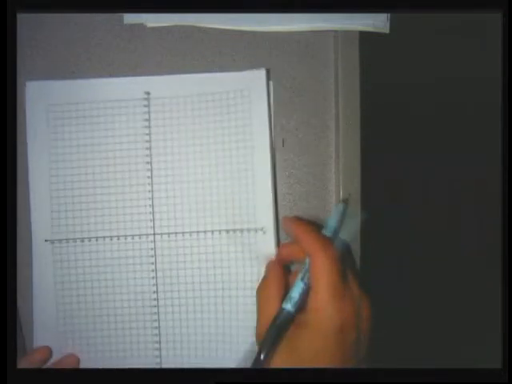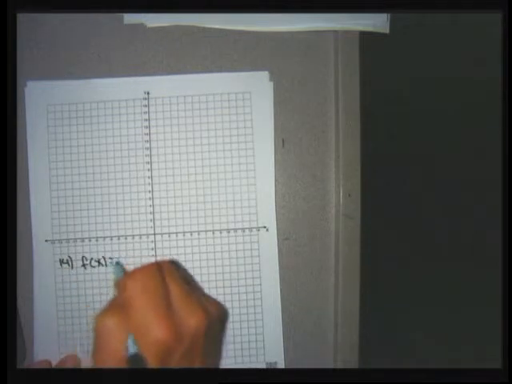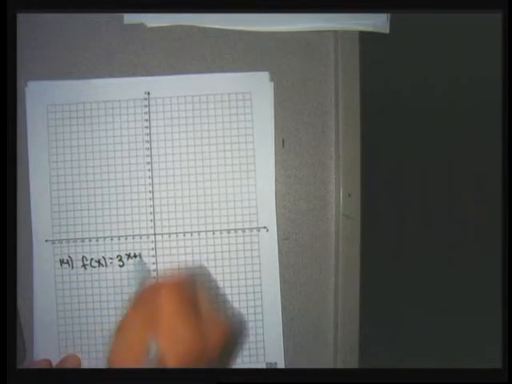I did a lot of these. 3 to the x plus 1. So, hardly that hard. Number 14. F of x equals 3 to the x plus 1.